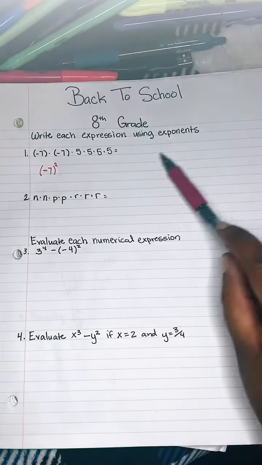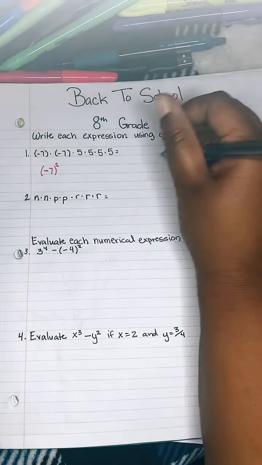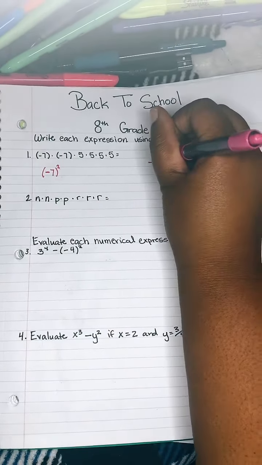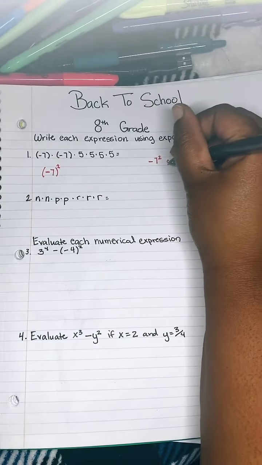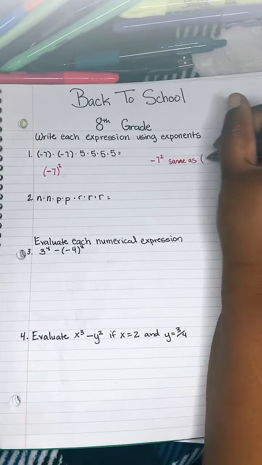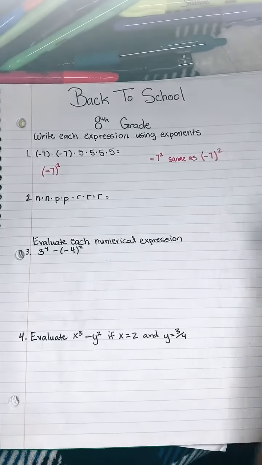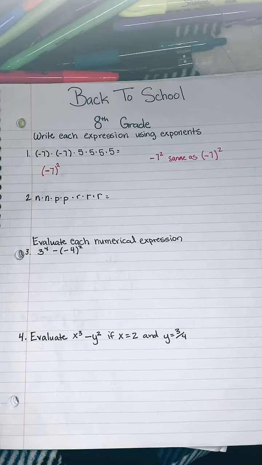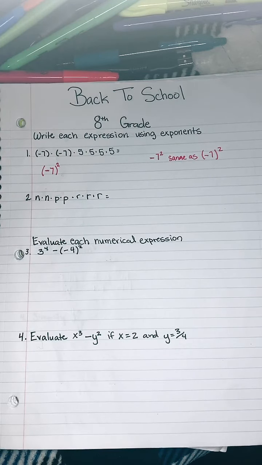Let's talk about it over here, okay? So, is negative 7 squared the same as negative 7 squared? Let's get a poll. Let's get a vote. No or yes? I saw a no first. Okay. Yes. Okay. No. Yes. Okay. Let's talk about it, you guys.